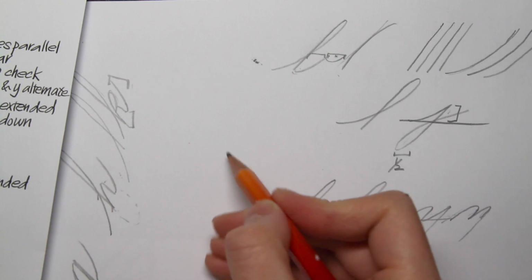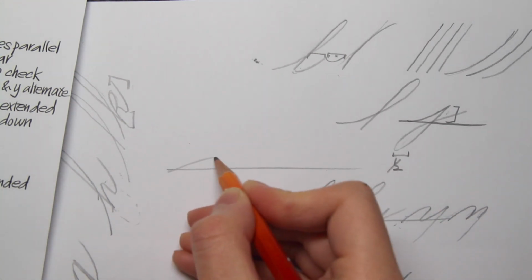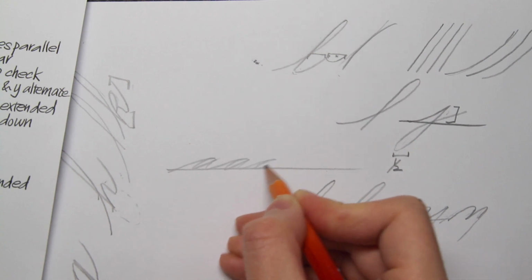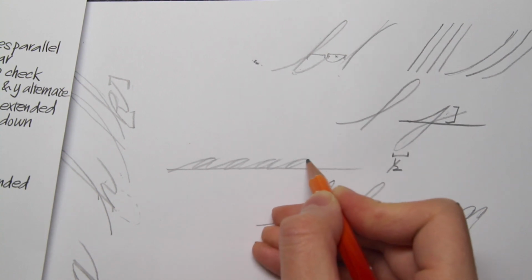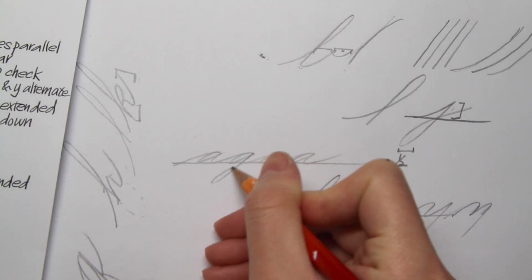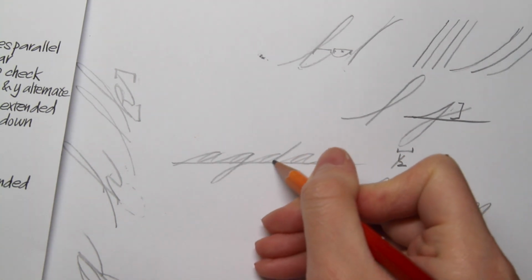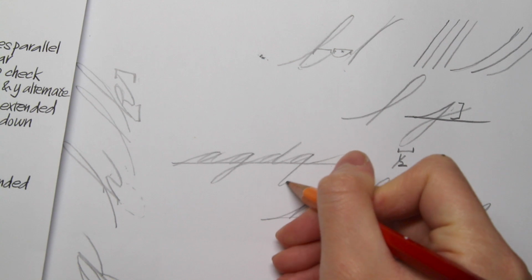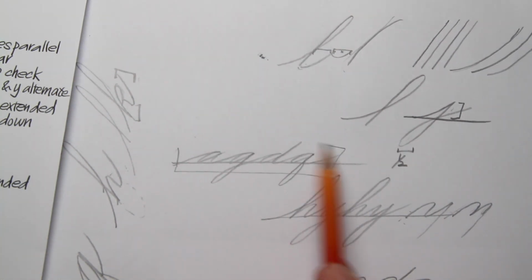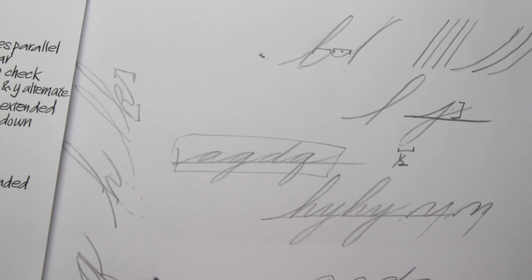So what that means is if I did this, they're all A's. I can come here, add a loop, do that, do an opposite loop. So these are good letters to practice together.